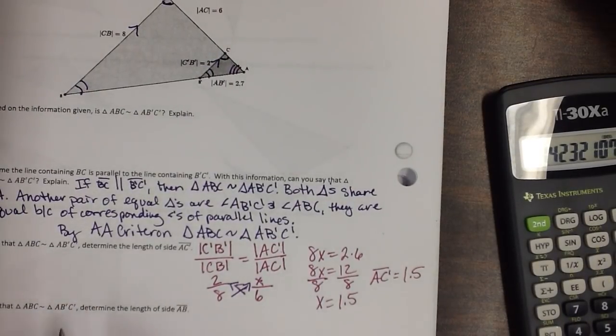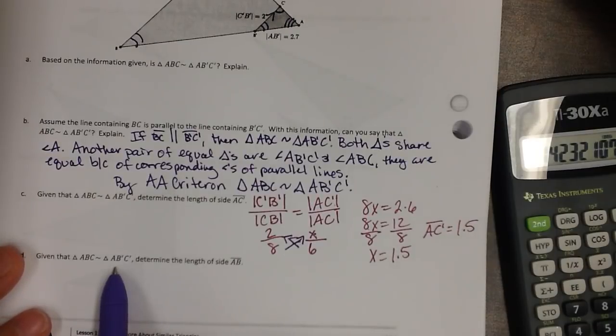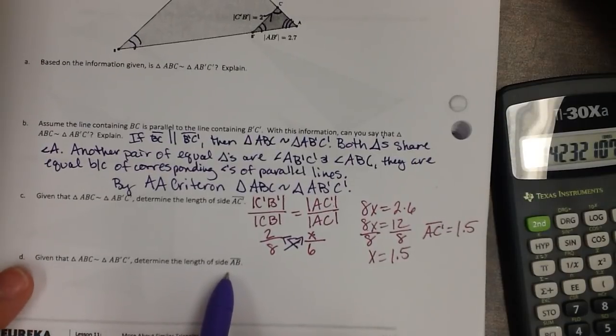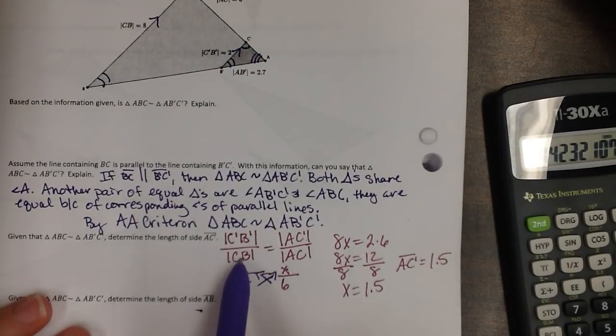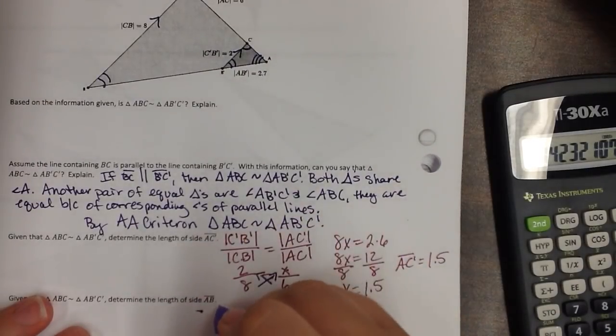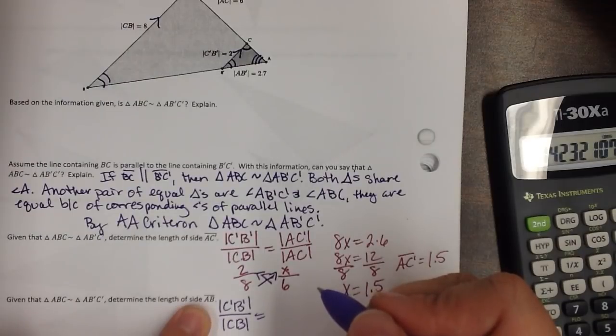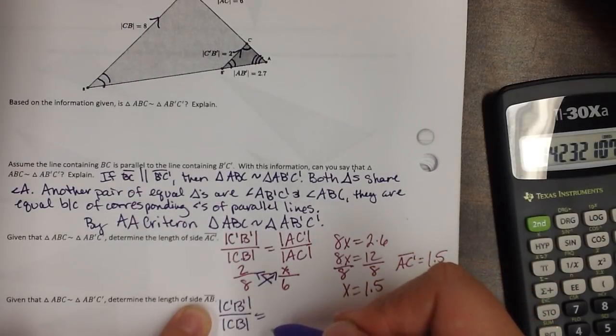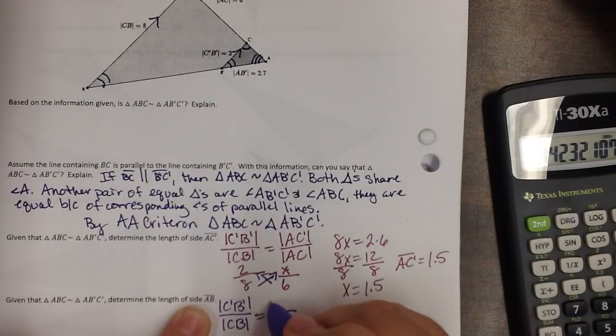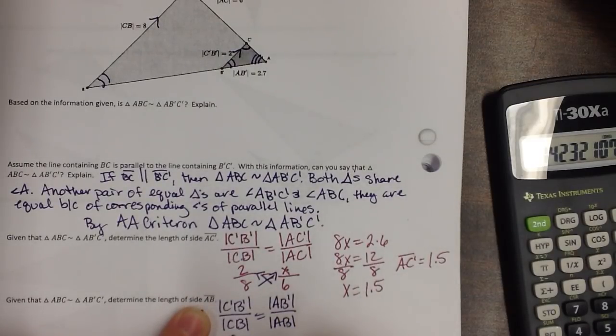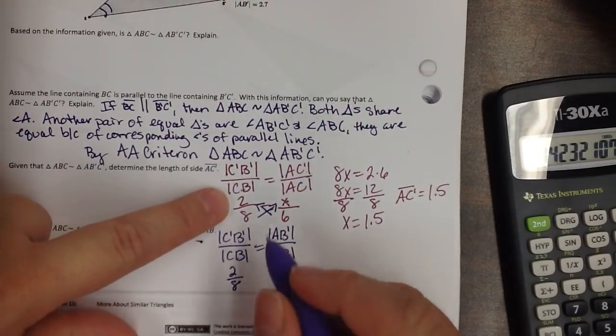Okay. Down here on D it says given that triangle ABC is similar to triangle AB prime C prime, determine the length of side AB. Okay, so same thing as this, we're going to use the originals given. So the distance from C prime B prime over the distance from C to B equals, okay, and now we're solving for side AB. That's not the new one, it's the original. So we know the distance from A to B prime, and we're solving for the distance from A to B. So we know this is 2 over 8 from here.